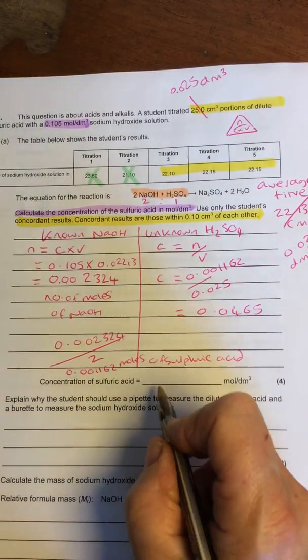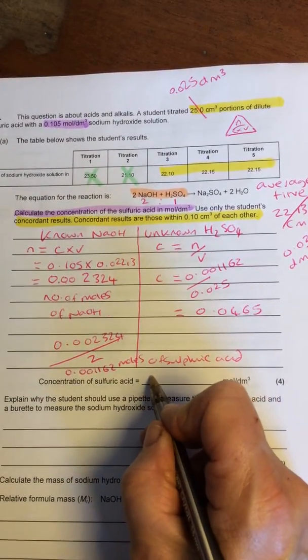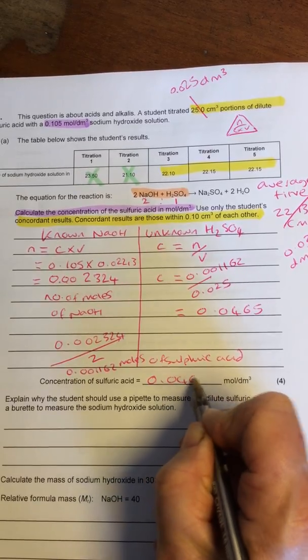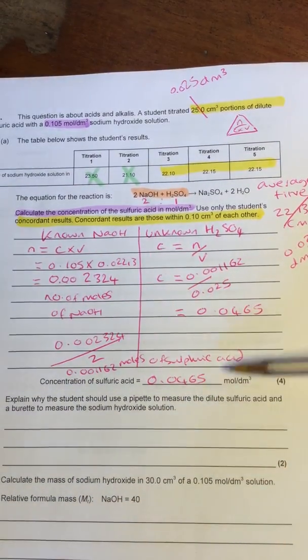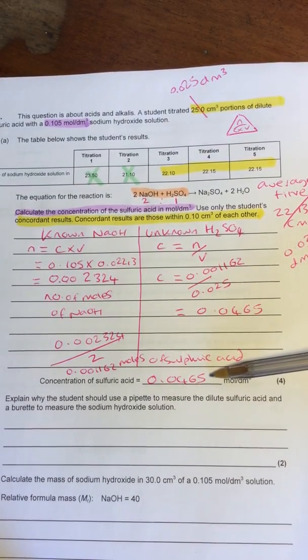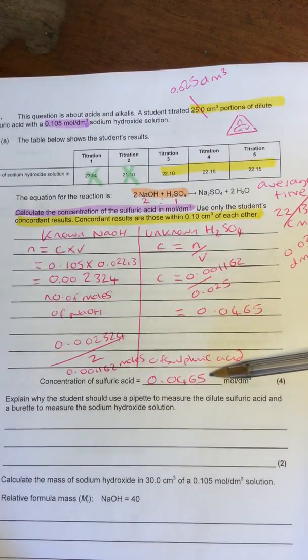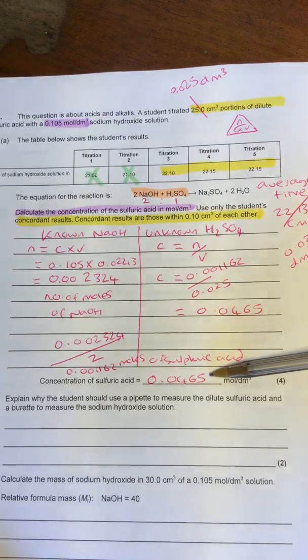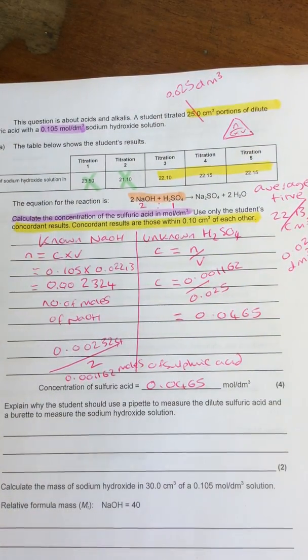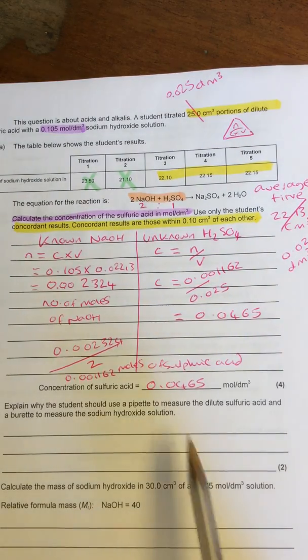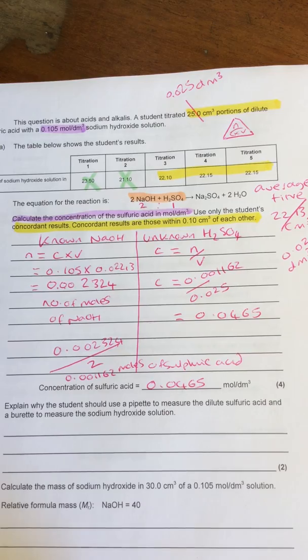You generally give your answer to the same number of significant figures as the lowest number of significant figures in the question. And we've got 3 significant figures in the question, so we leave our answer at 3 significant figures.